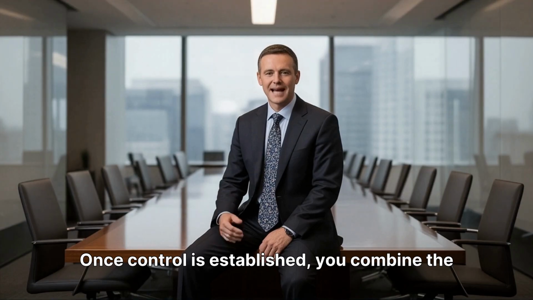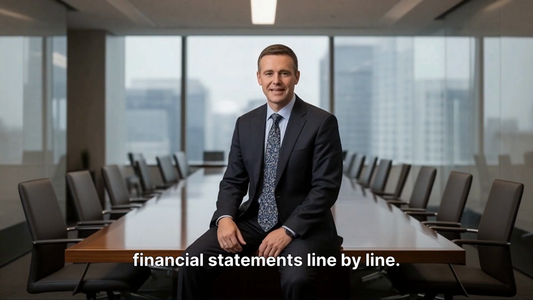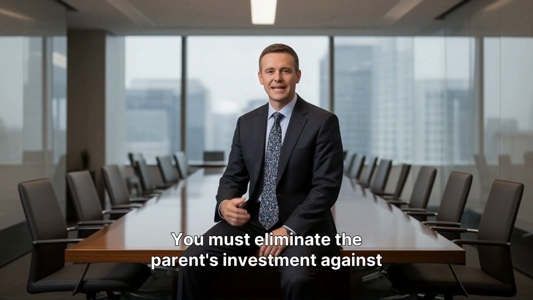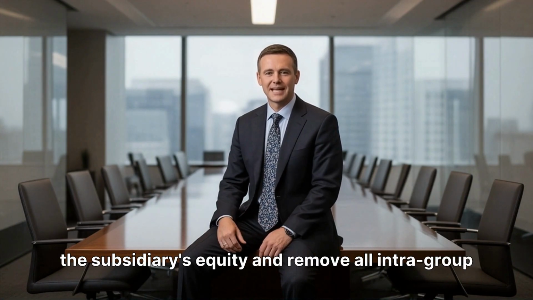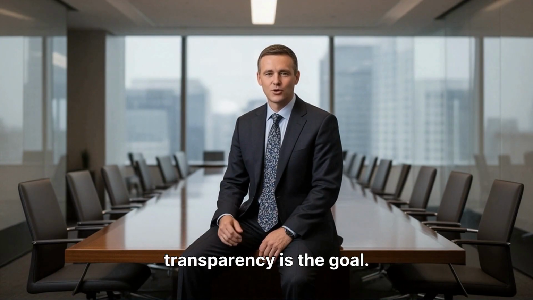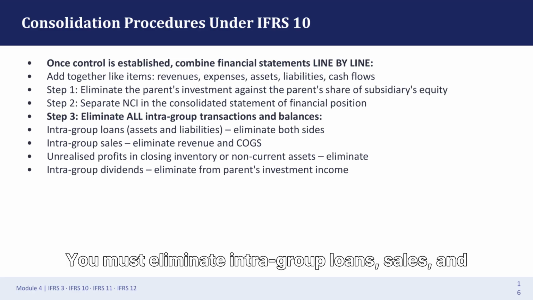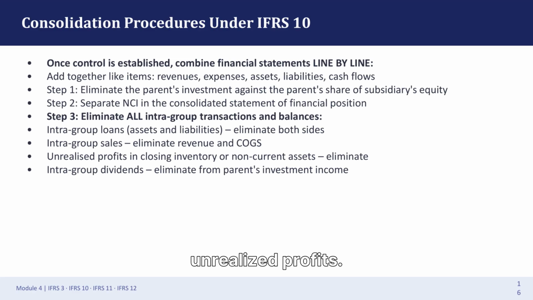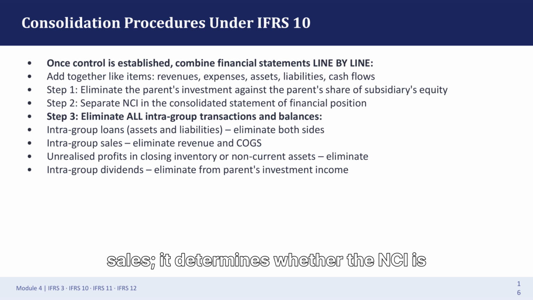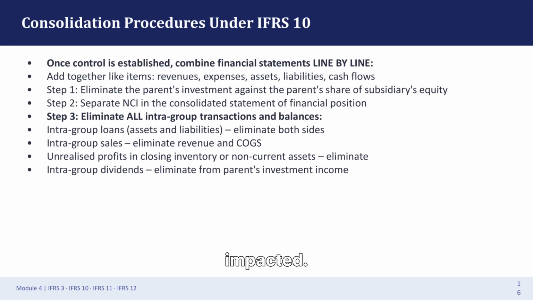Once control is established, you combine the financial statements line by line. This is a rigorous tactical maneuver. You must eliminate the parent's investment against the subsidiary's equity and remove all intra-group transactions and balances. No internal noise allowed in the final dossier. Transparency is the goal. You must eliminate intra-group loans, sales, and unrealized profits. Understand the difference between upstream and downstream sales. It determines whether the NCI is impacted.